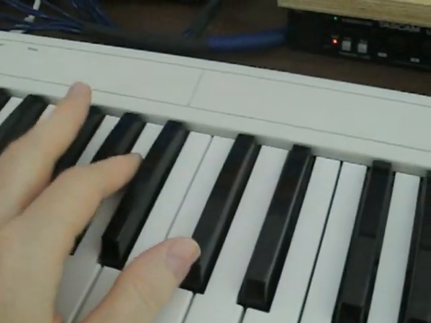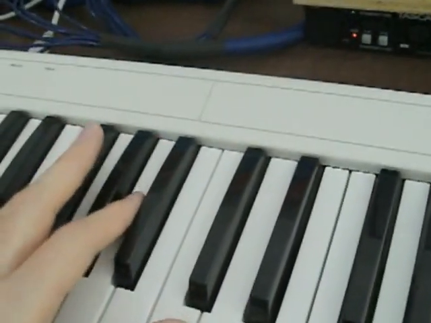So, you can hear a little bit of wavering, but not too much. That's pretty darn good, and that's all well and good. But what happens when we start transposing this? Let's walk up the circle of fifths here.